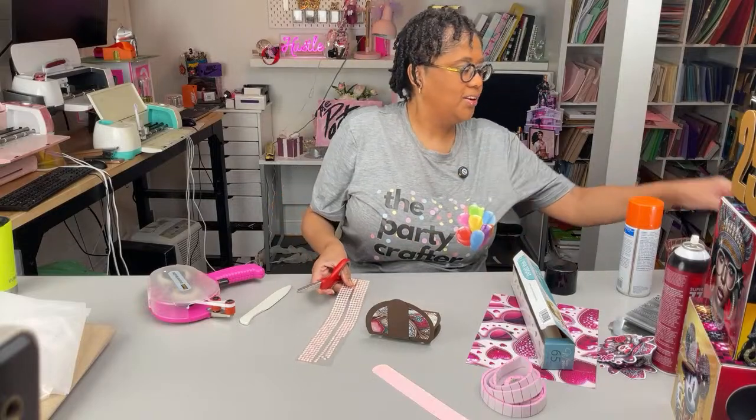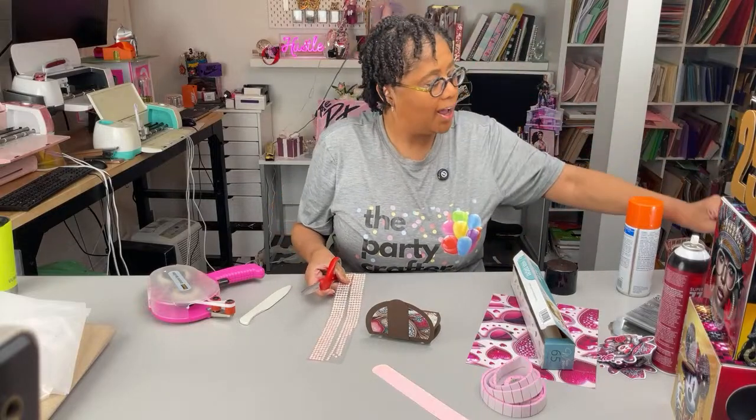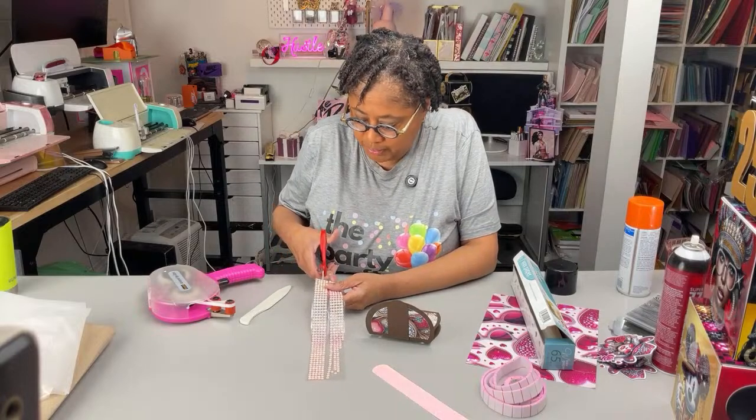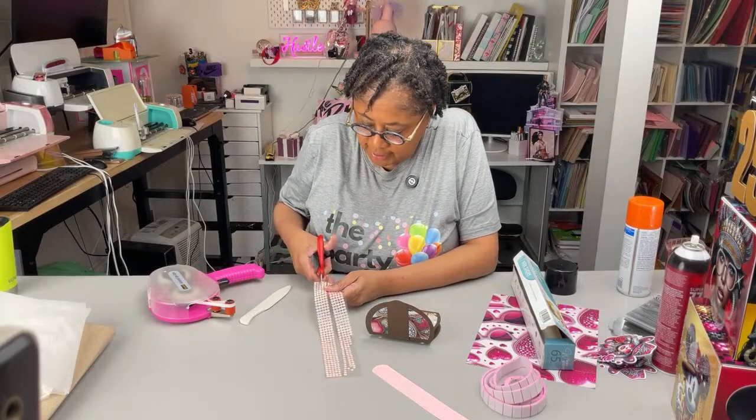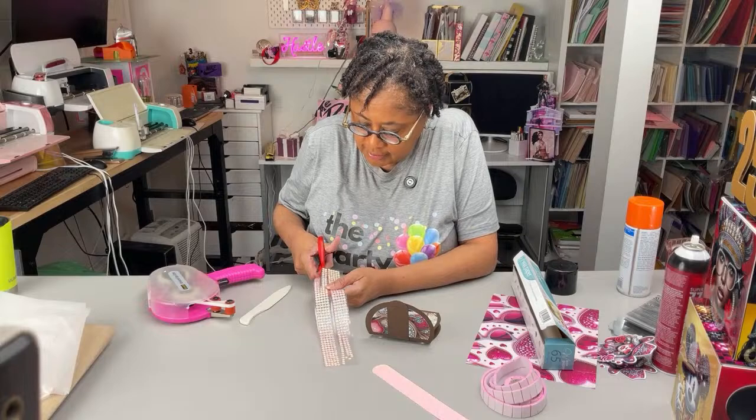Oh, you know what? I have it. I had Michael looking for a candy. I have to hide stuff because people in my house will eat the candy and I'm trying not to eat it.